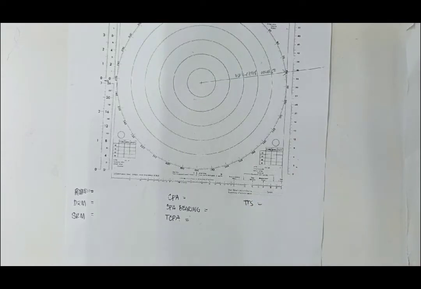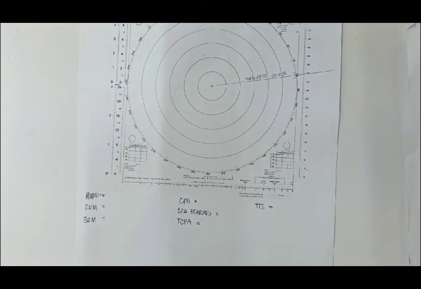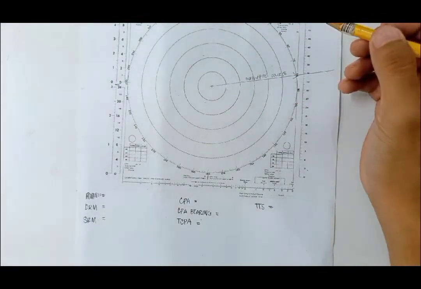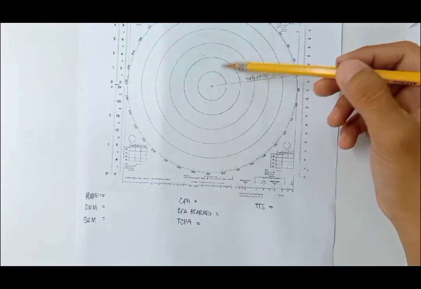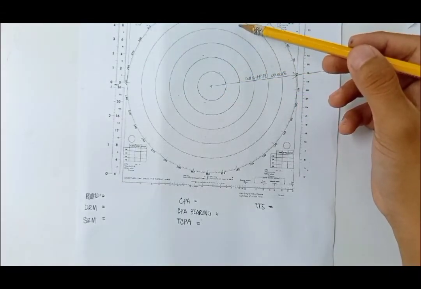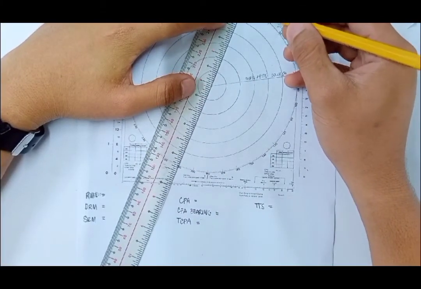So first we need to find the DRM. To find the DRM, the first thing to do is to know the target. So we have a target in the given. We're given that at the first observation, the target was at 20 degrees and 9 nautical miles. Since this is a 2-scale plotting sheet, 2, 4, 6, 8, so somewhere here is the 9. Since we're at 20 degrees, 9.